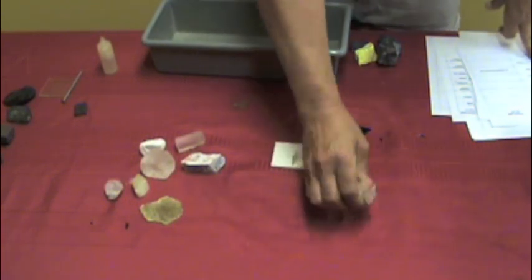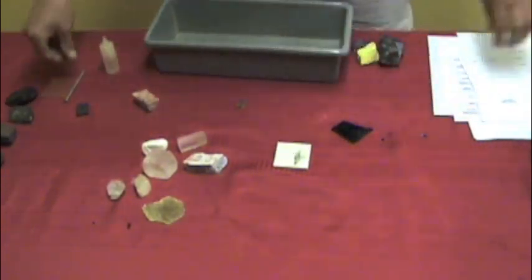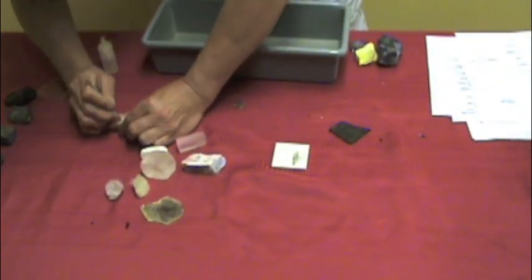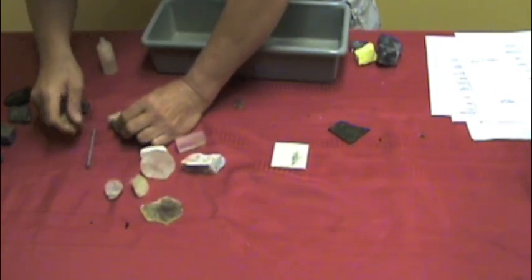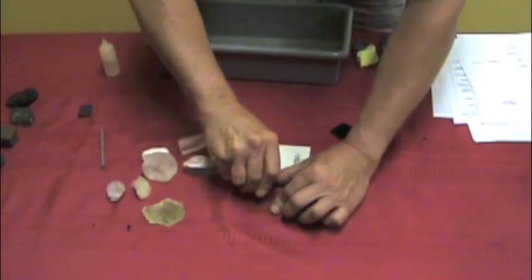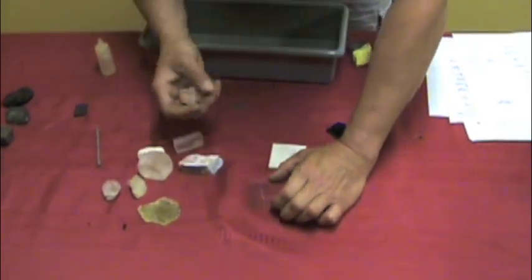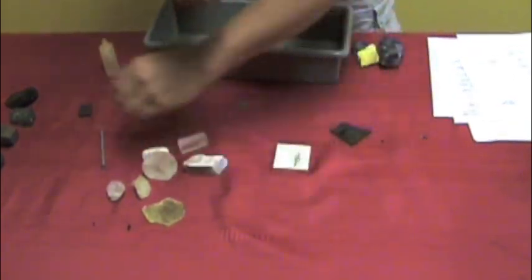So let's see about this one. A hardness of 6. So a steel nail doesn't scratch it, and it doesn't really. But it'll scratch a glass plate. Wow. Yeah, that scratched into it pretty good. You can feel it with your fingernail. So it scratched the plate.